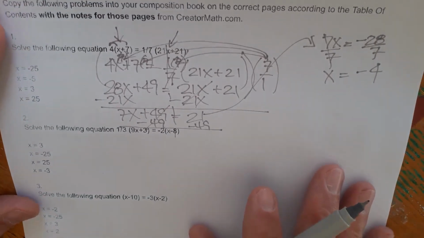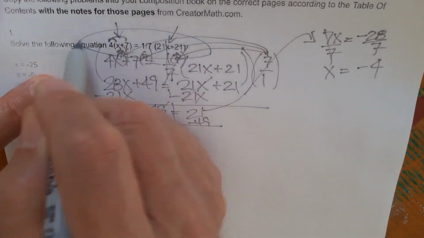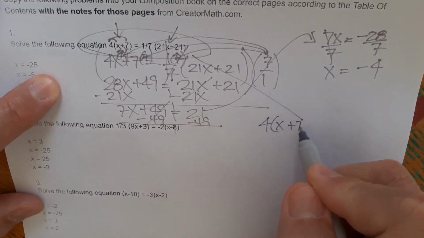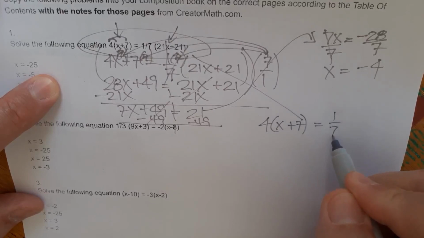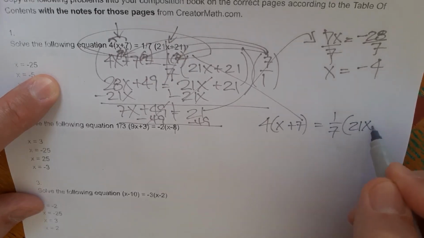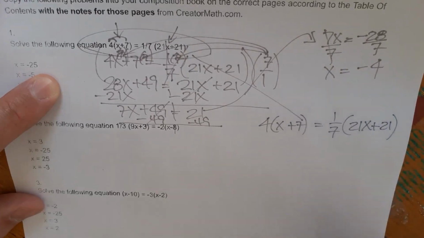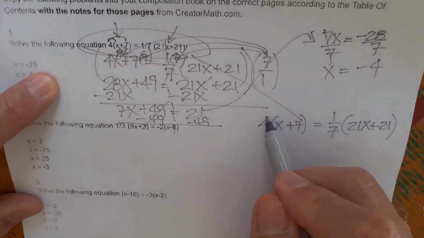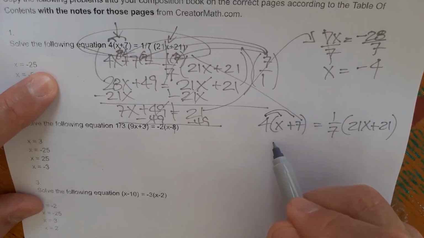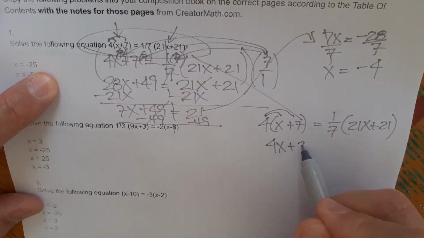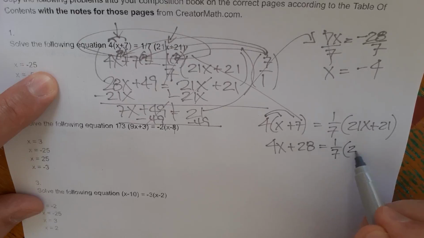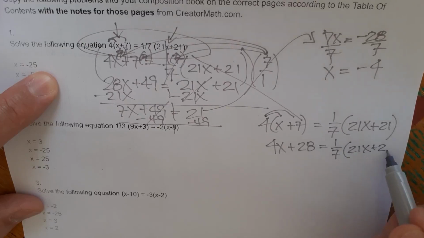This looks a little messy right off the bat. Let's take this down to here. Let's go 4 times x plus 7 equals 1/7 times 21x plus 21 there. Can I still see this? Yes, it looks like I still can. So let's distribute first. This becomes 4x plus 28 equals 1/7 times 21x plus 21.